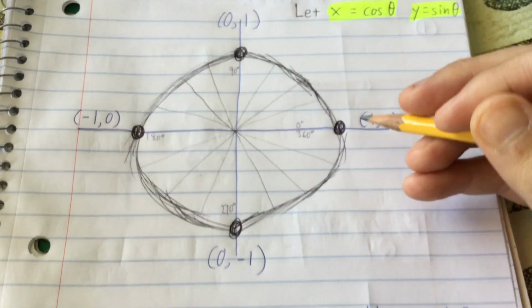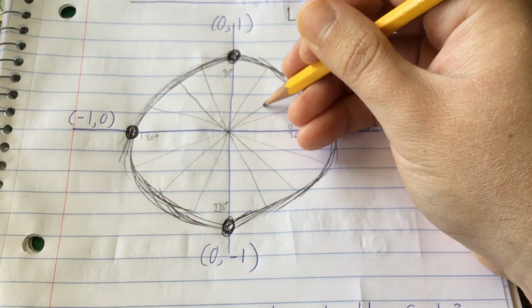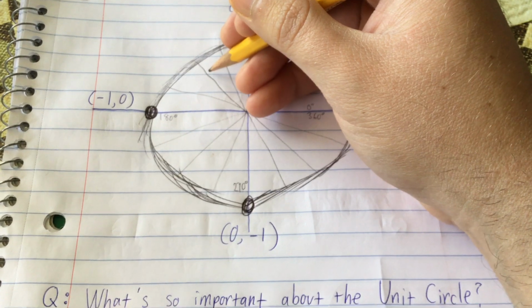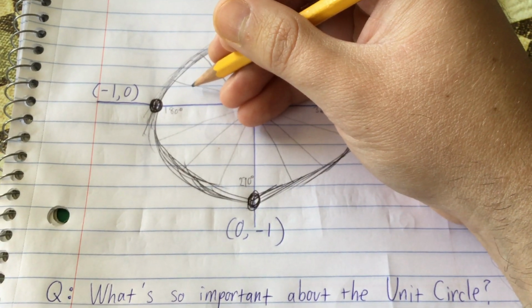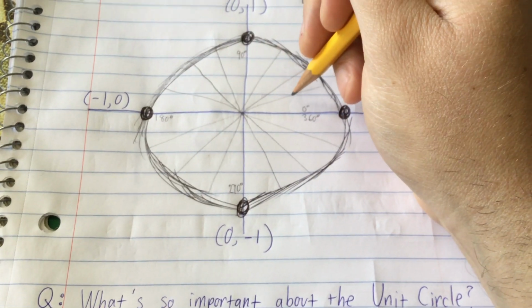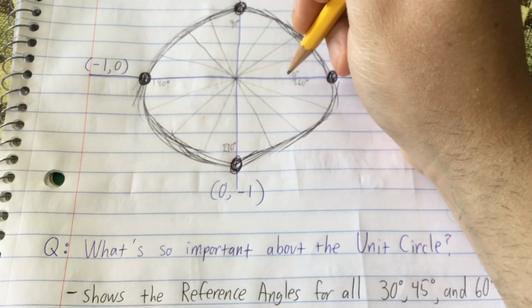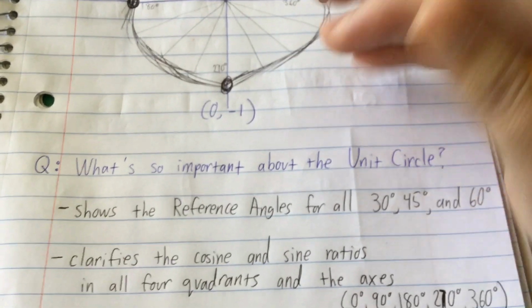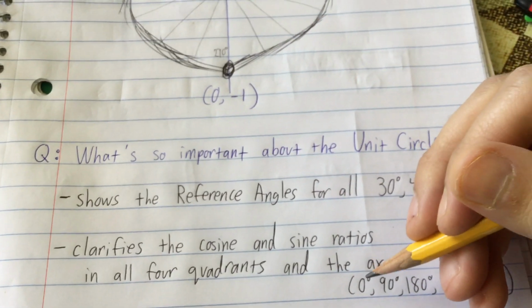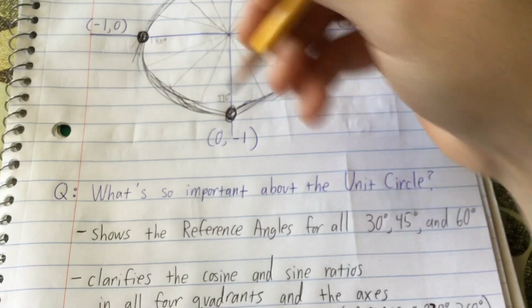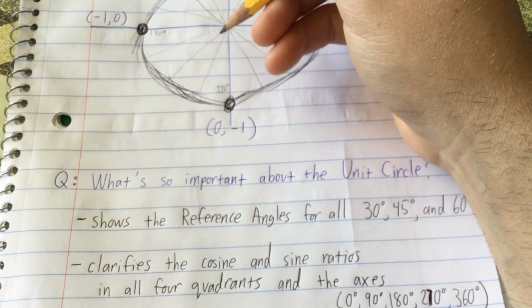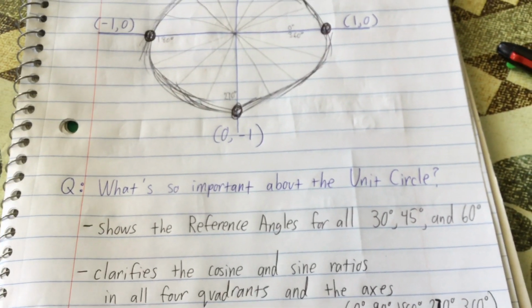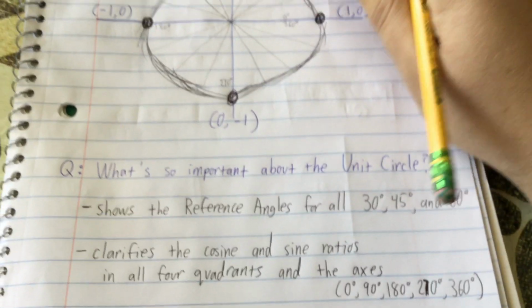But the idea is you have 30 degrees, 45 degrees, 60 degrees, 90 degrees, and then you've got 120, 135, 150, and so on and so forth. So you show all the reference angles of 30 degrees, 45 degrees, and 60 degrees, as well as the axes. The axes are the 0-degree mark, the 90-degree mark, the 180-degree mark, 270, and a full rotation, which is back to 0. But I just put it in there because 360. But that's the idea of the unit circle.